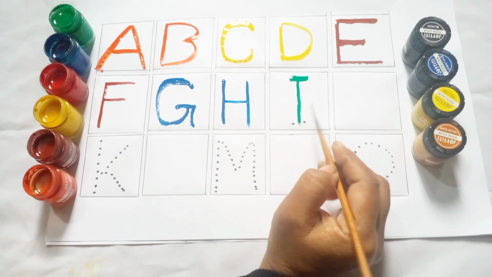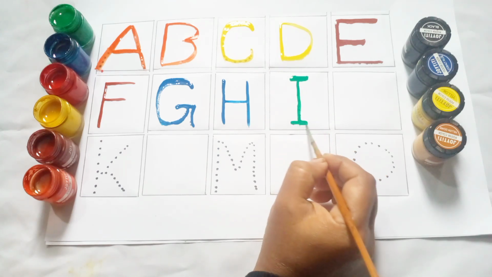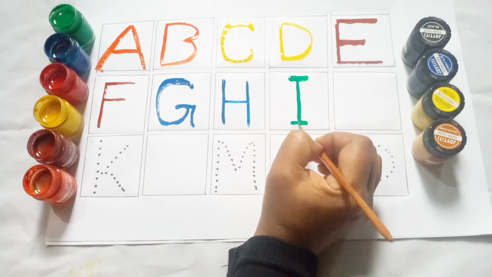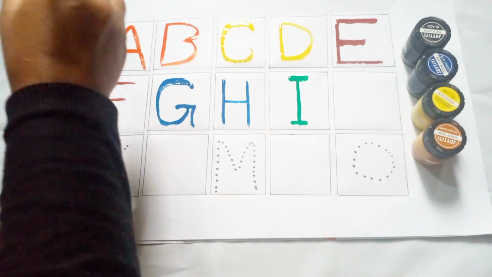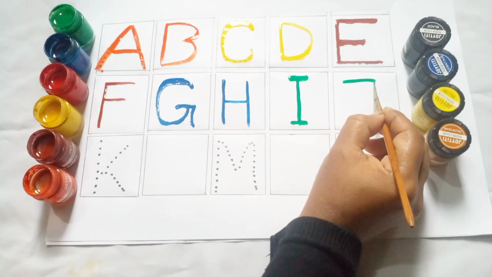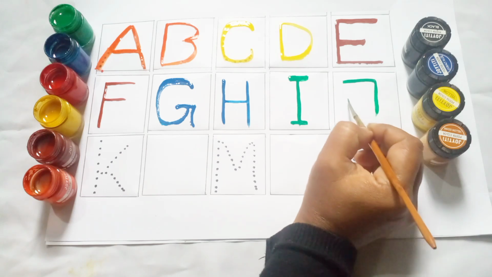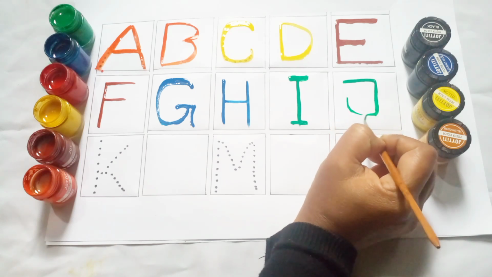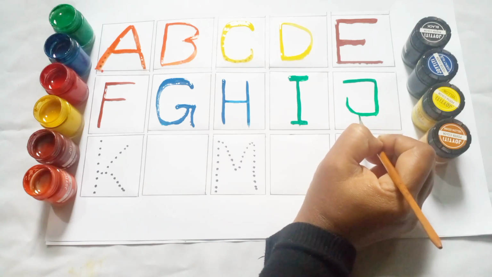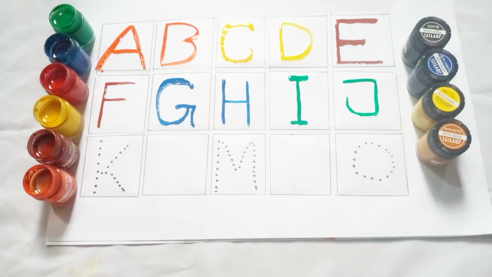I. Green color, green color. I. Green color. I for ice cream, I for ice. J. Green color, green color. J. J for juice, J for jar.